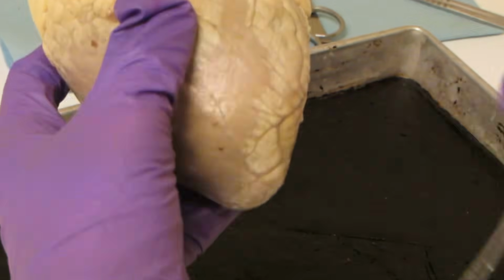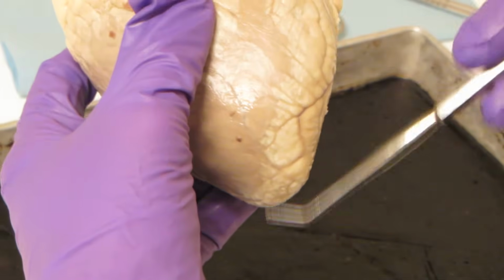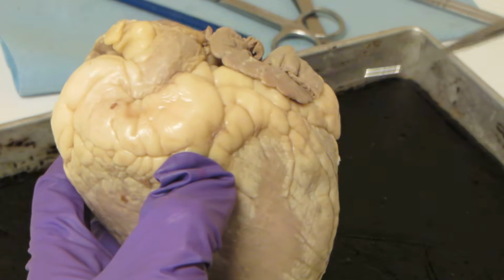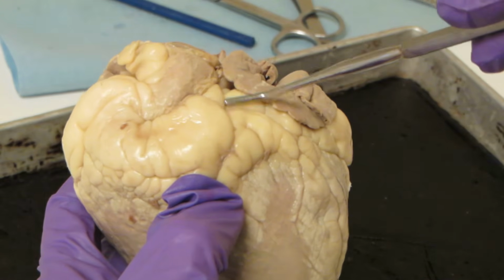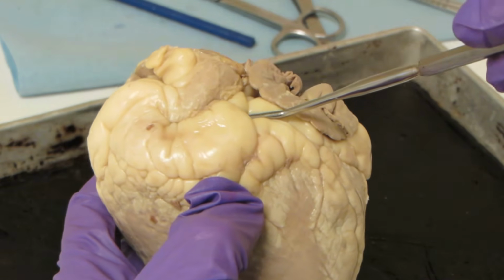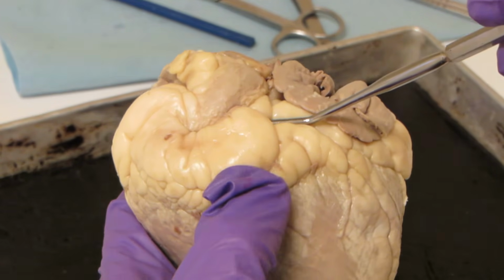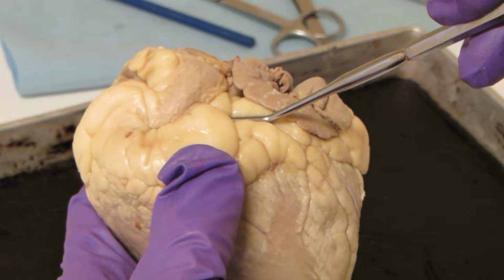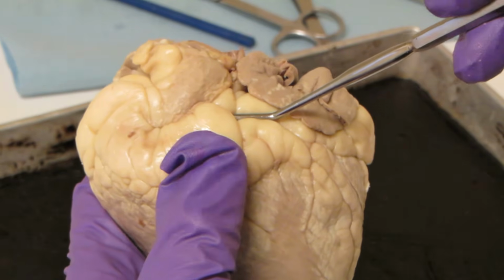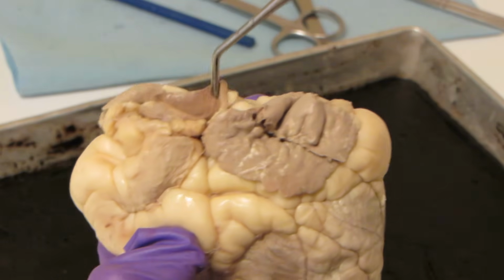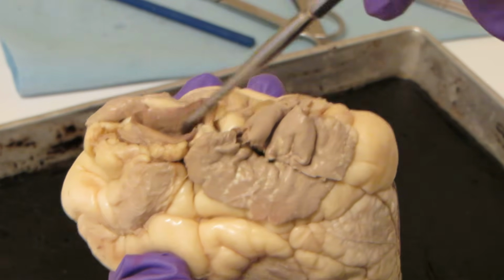Now, the very tippy tip is the apex, and this area on top that all the great blood vessels originate from is called the base. I know it seems a little backwards to have the base on the top of the heart, but there you go, right? Welcome to anatomy.